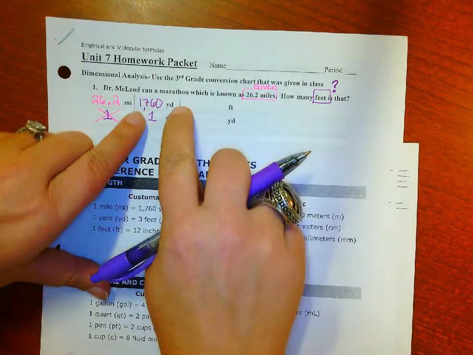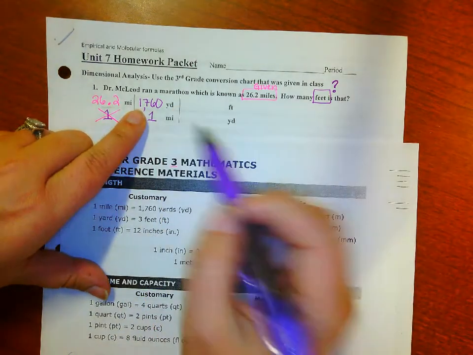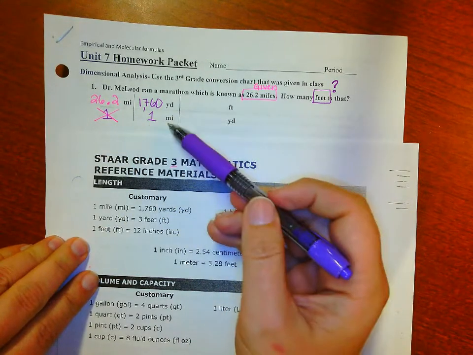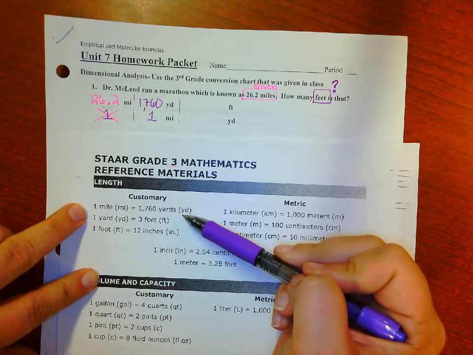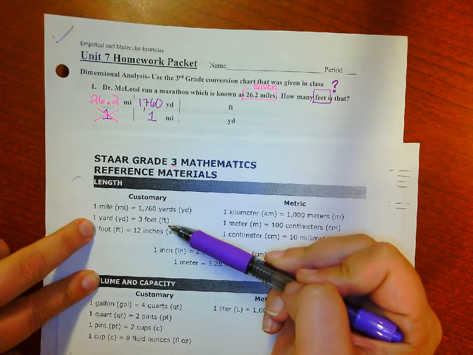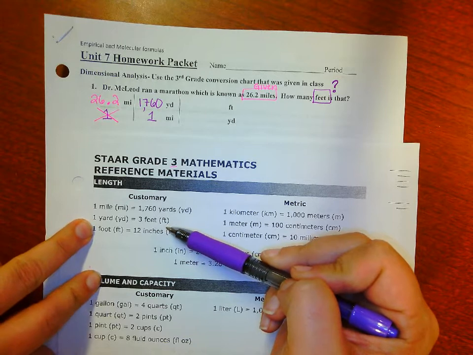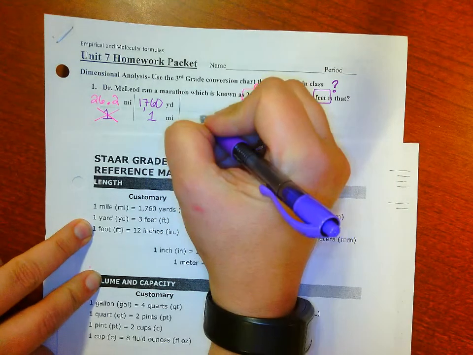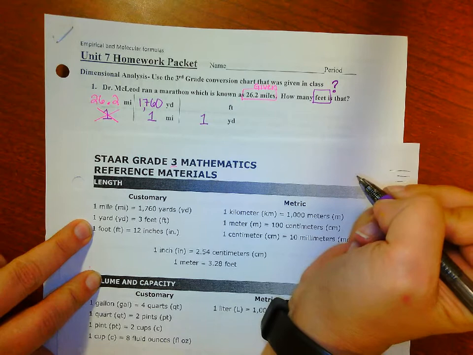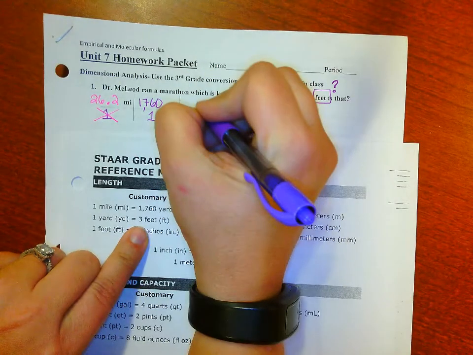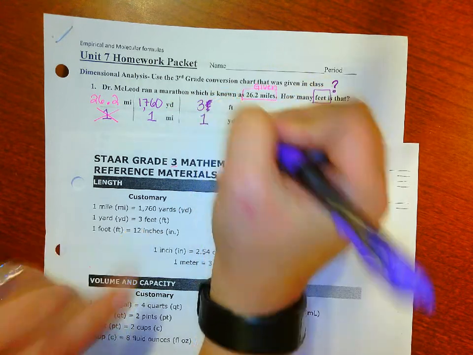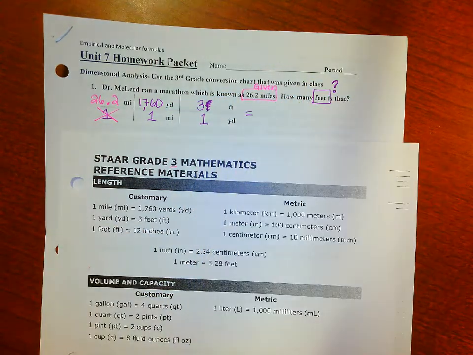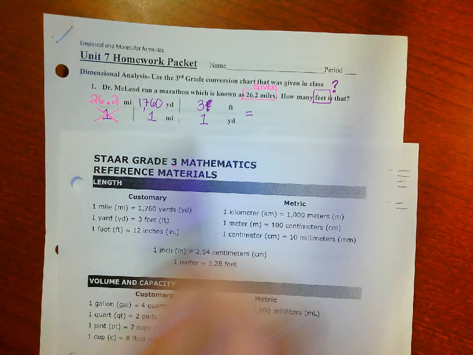And then we are not to feet yet, so there's another step. We don't have a conversion factor that goes straight from miles to feet, so we go miles to yards, and then we'll do yards to feet. In the next conversion factor, you'll see 1 yard is equal to 3 feet. Oh, I almost wrote feet, but it's already written out for us. So now our problem is officially set up. We have 2 conversion factors.